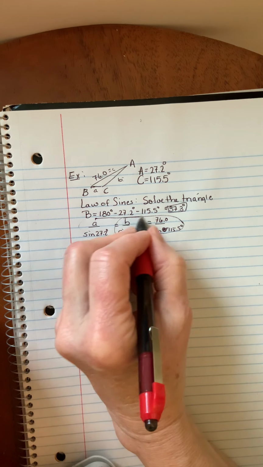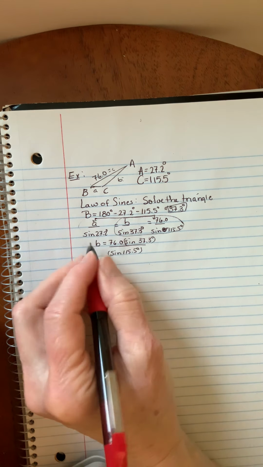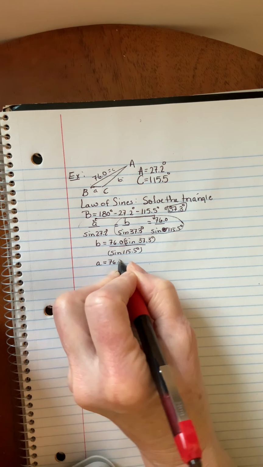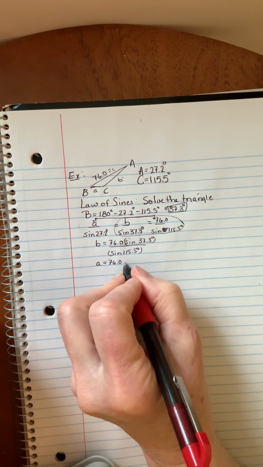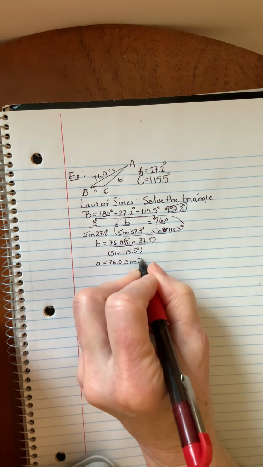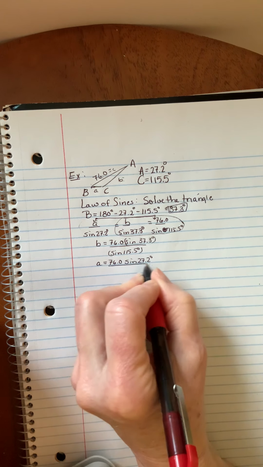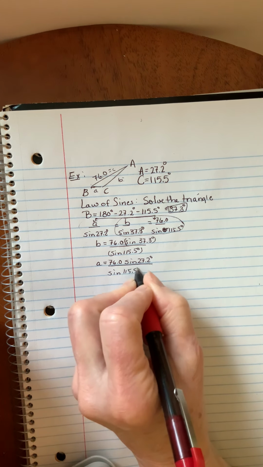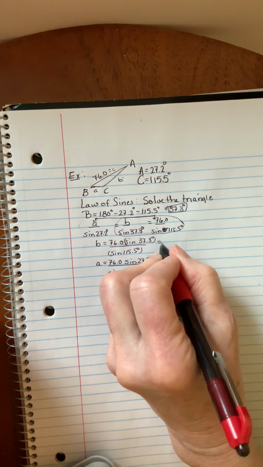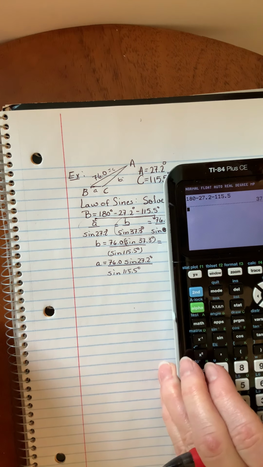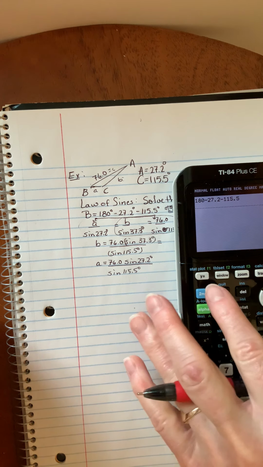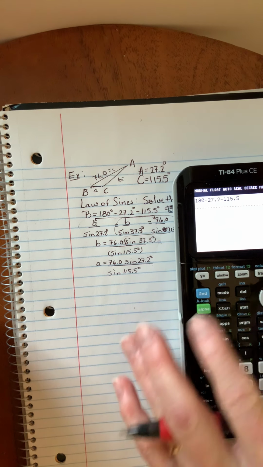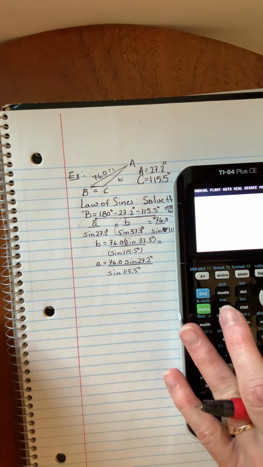Then I'm going to take this one together with this one. So I'm going to say A is equal to 76.0 times the sine of 27.2 over the sine of 115.5. So calculator time. Let's see what we get. I've got my calculator in degrees still. Notice it's in degrees.